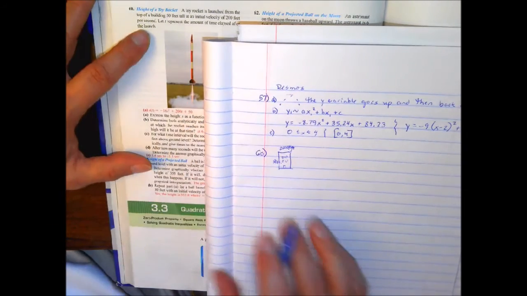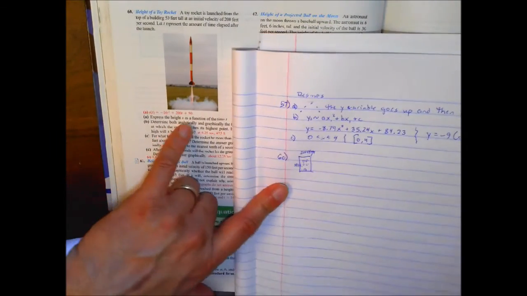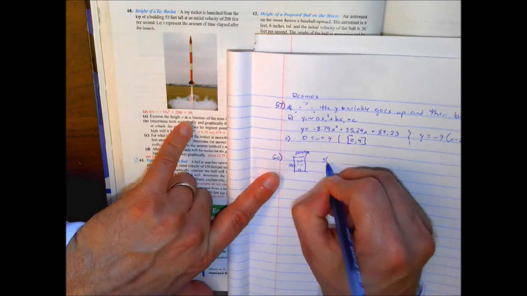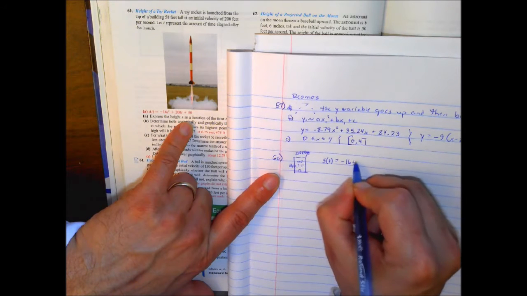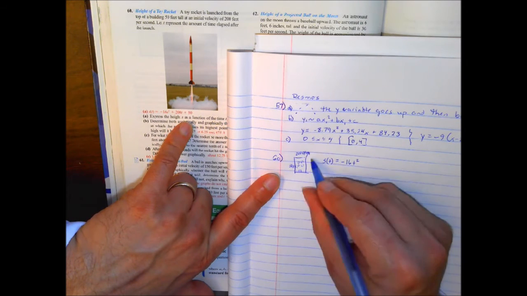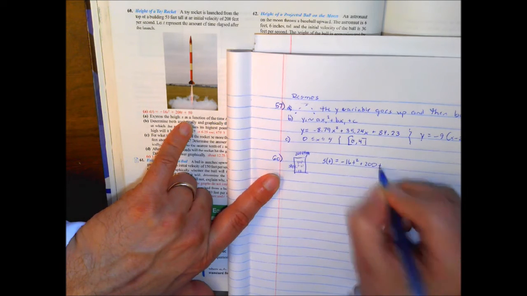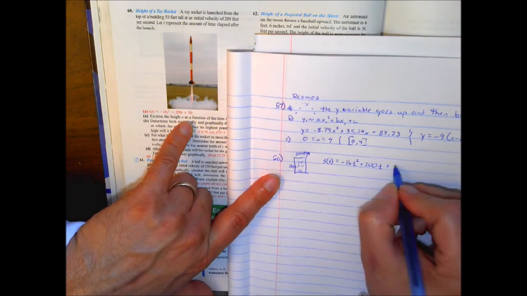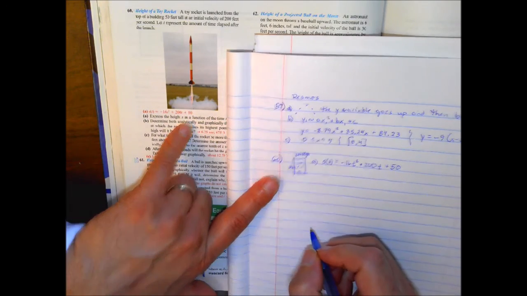T is the amount of time after the launch. Okay, write the equation down, so you have to go back to your notes to get the equation. But basically, S of t is equal to negative 16 t squared, plus the initial velocity, which is 200 feet per second times t, and then plus the initial height. And the initial height was started 50 feet off the ground. So there's part A. Okay, part B.